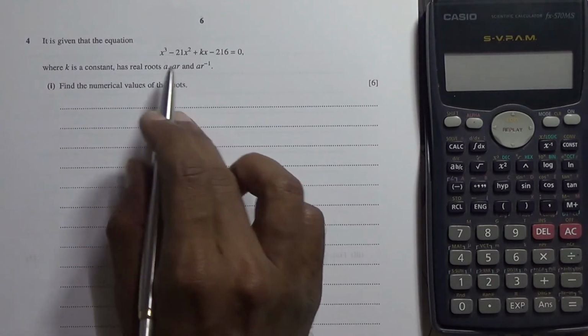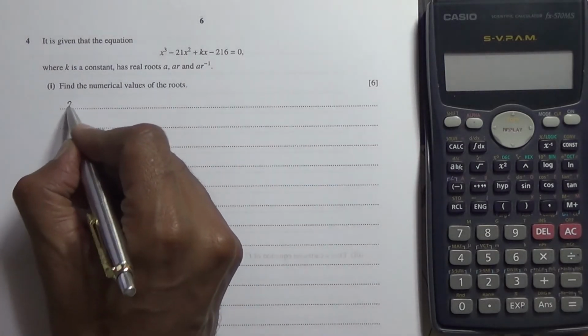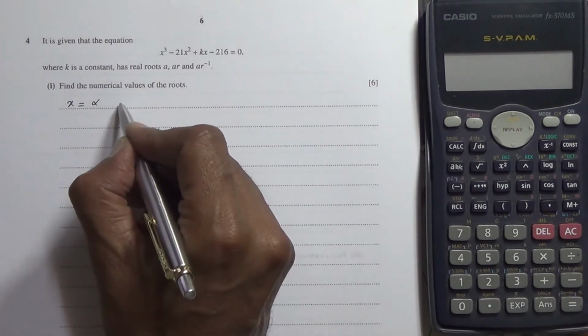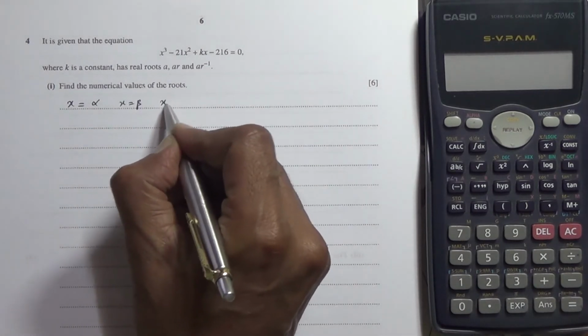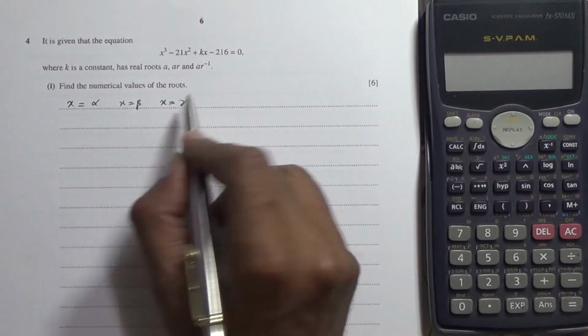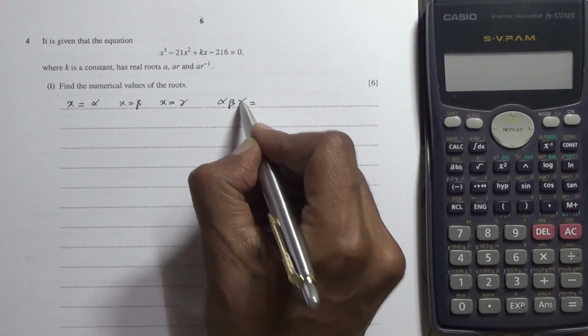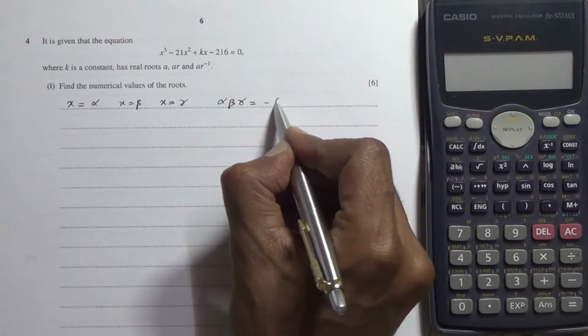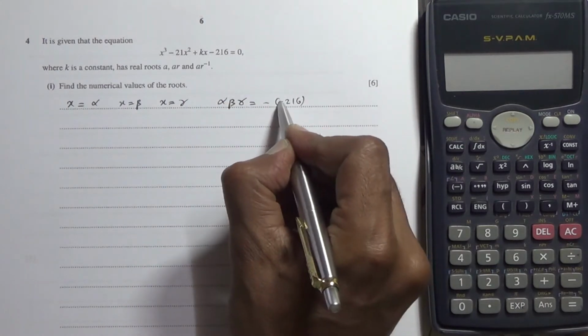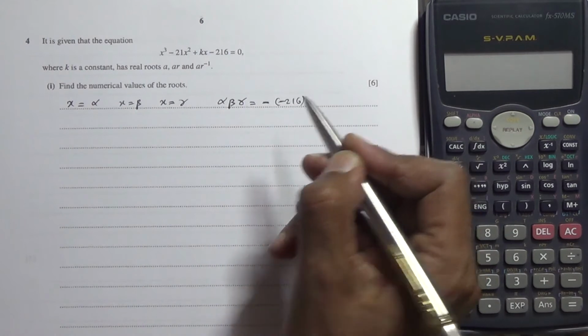Now first of all, we need to realize that the roots are x is equal to alpha, x is equal to beta, and x is equal to gamma. And if we take the product of the roots alpha, beta, and gamma, we should be able to get 216. So where do we go from here?